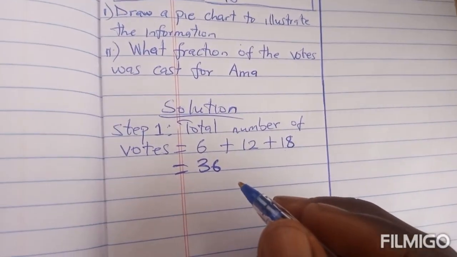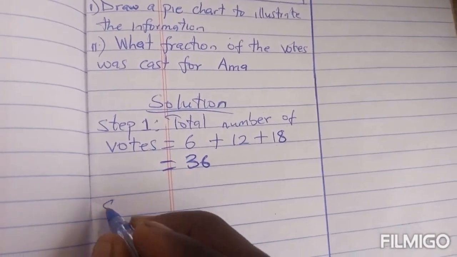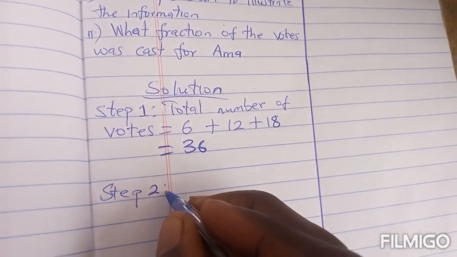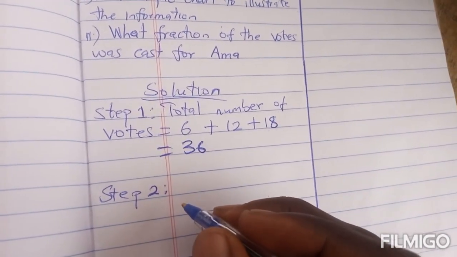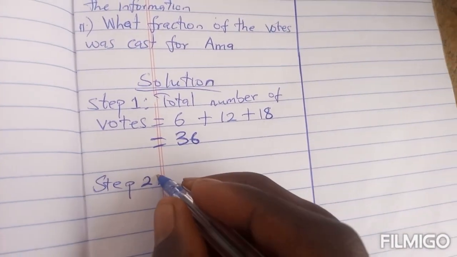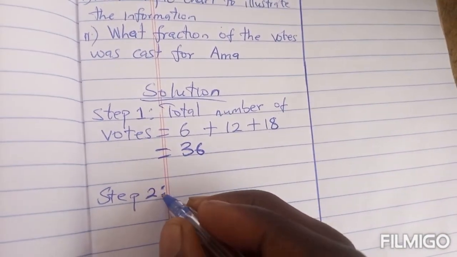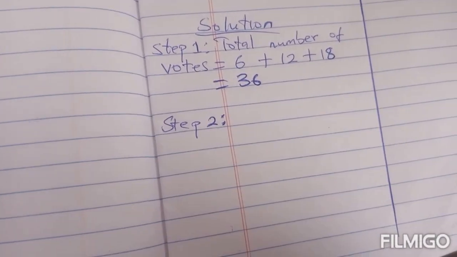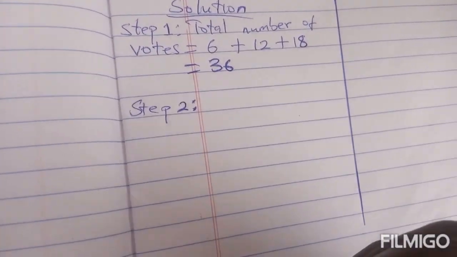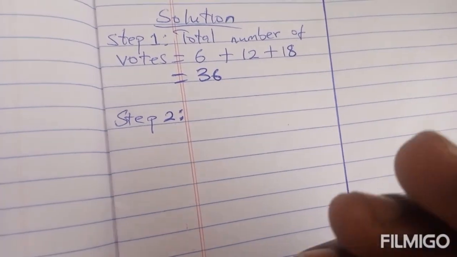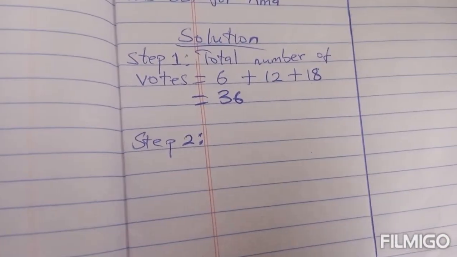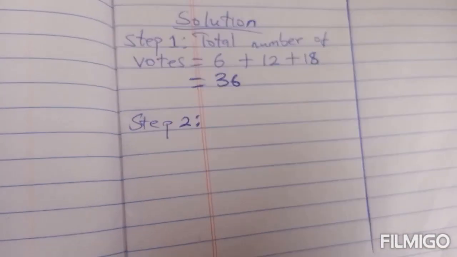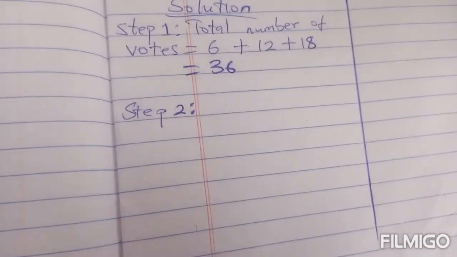So we are done with the first step. Let's move on to the second step, step 2. Here we are coming to find the angles of the sectors. The second step says you should calculate each angle, so that we can draw our pie chart.